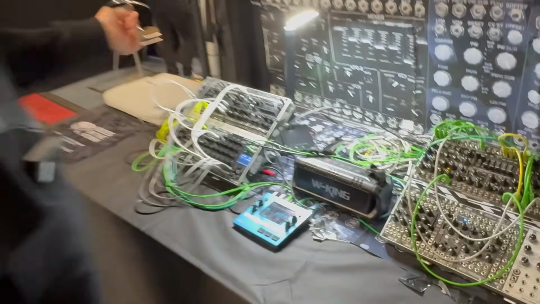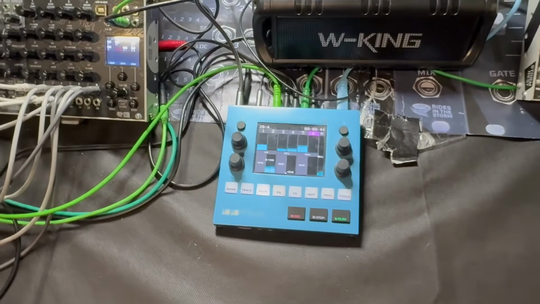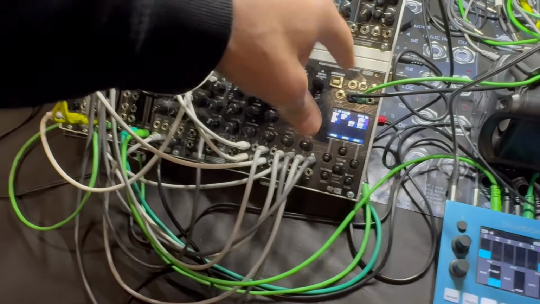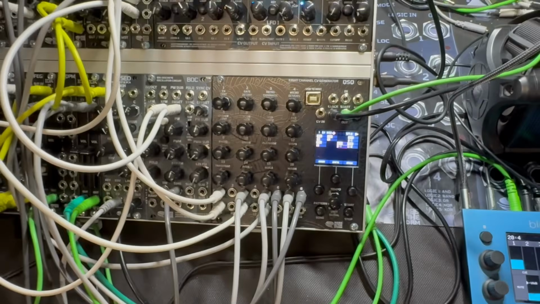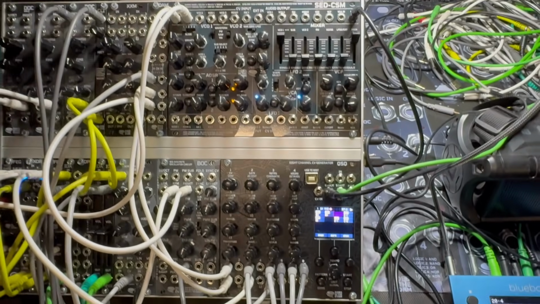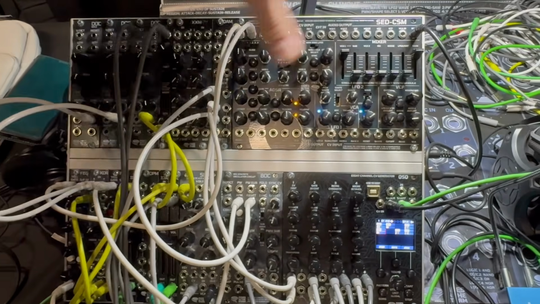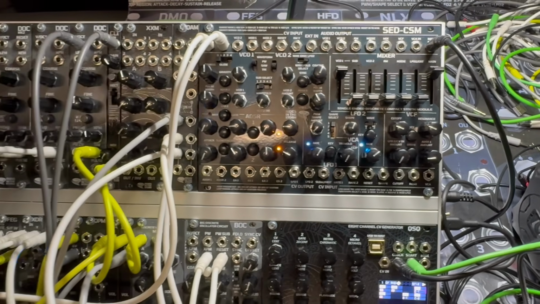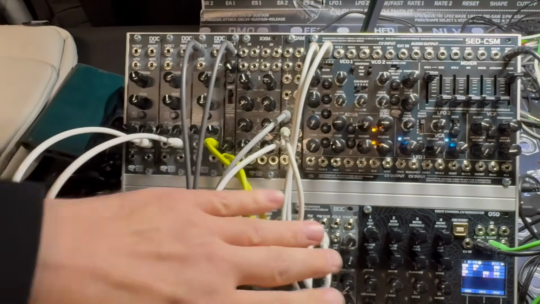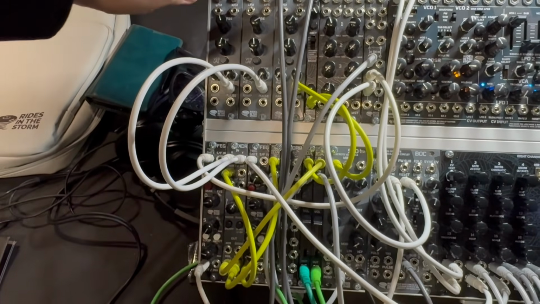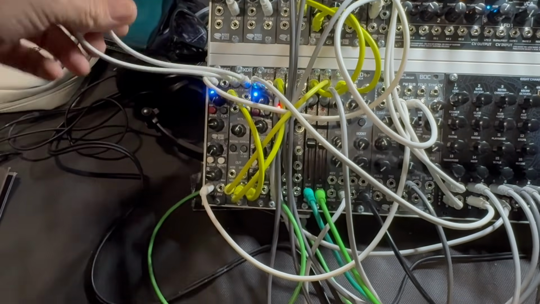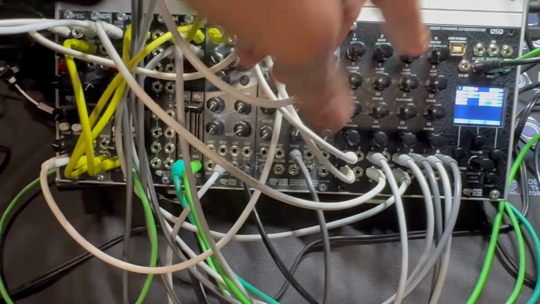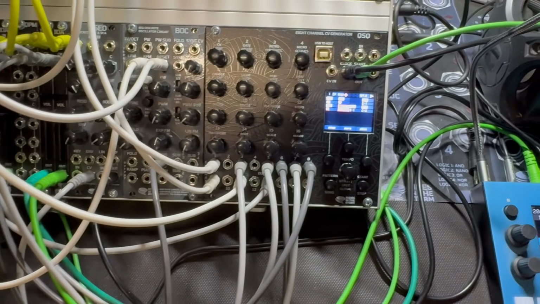We have a closer look at the models here. You'll see what is very prominent is the QSQ sequencer. At the moment, this controls all the other models in the rack, like the SED-CSM. That's a complete synth voice, and it's available since May this year. And then we have our small, separate modules like oscillators, filters, envelopes, big oscillators.